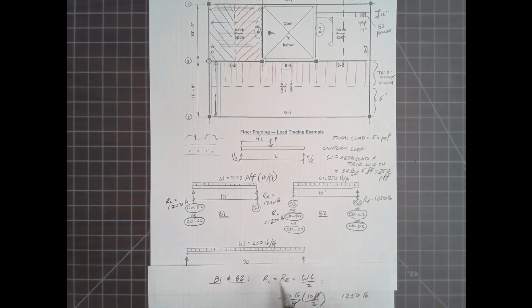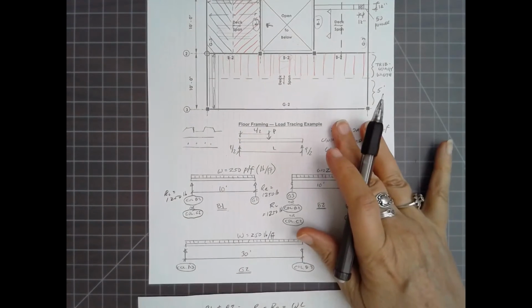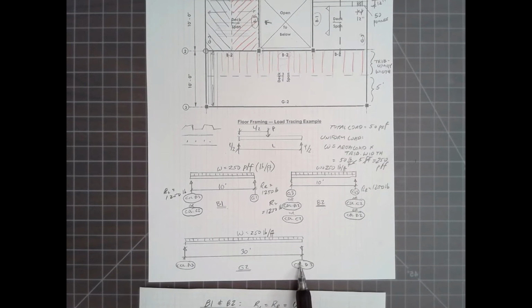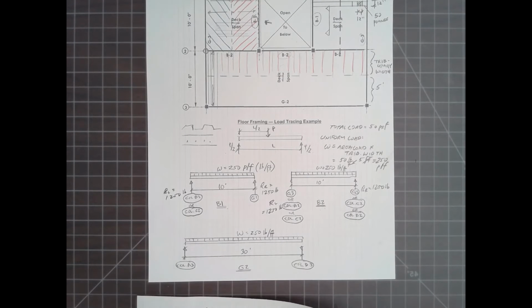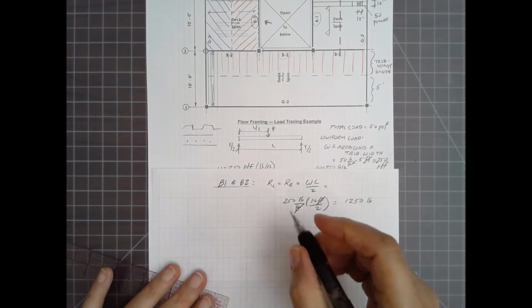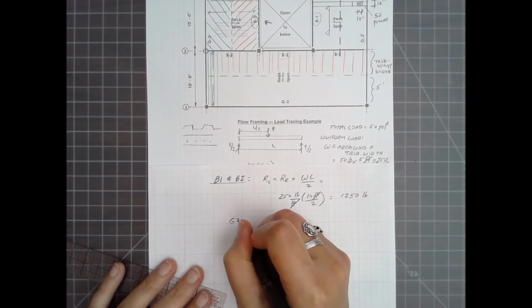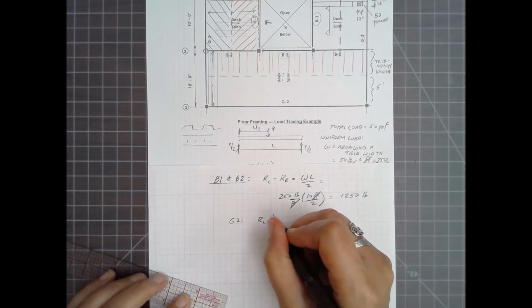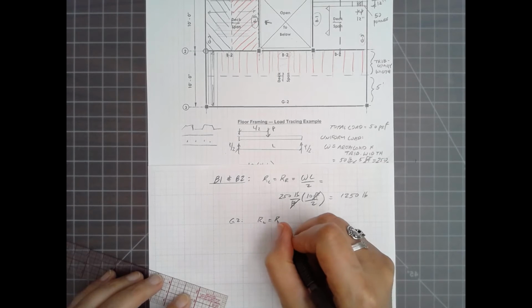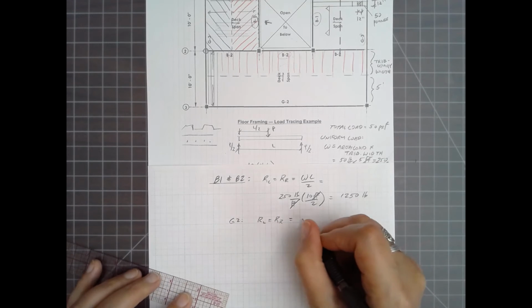Now for G2, because the length is different, it's going to be higher. So for G2, it's still symmetric. The reaction on the left and the reaction on the right are still WL over 2.